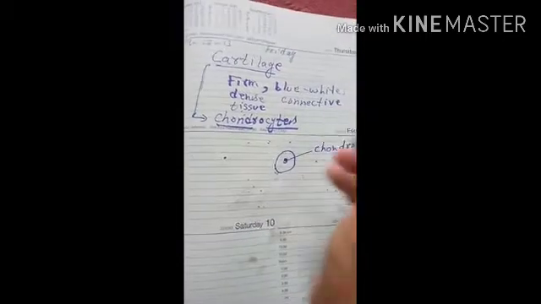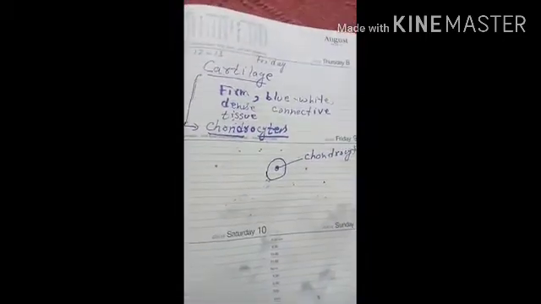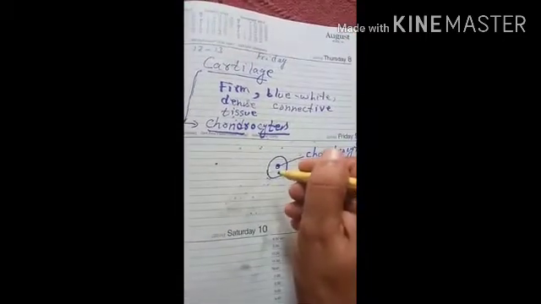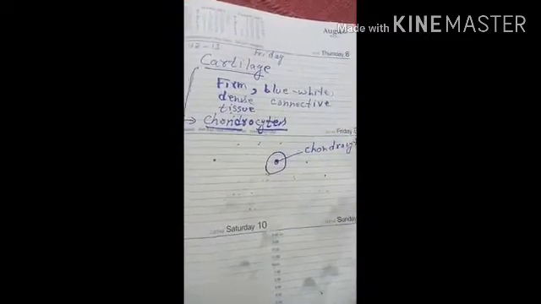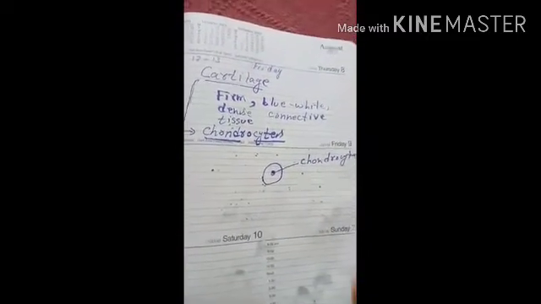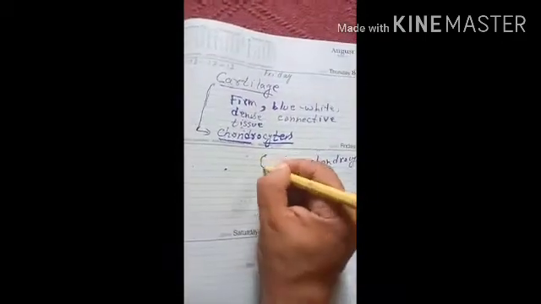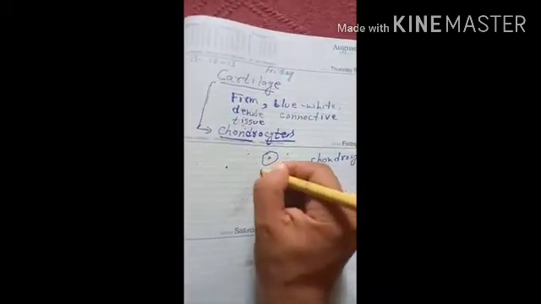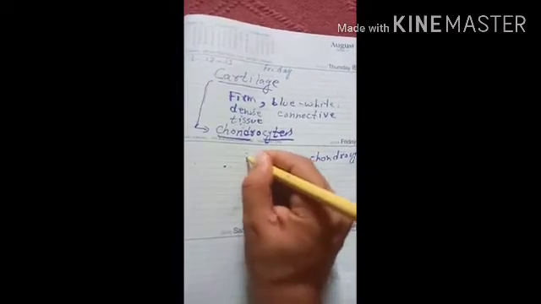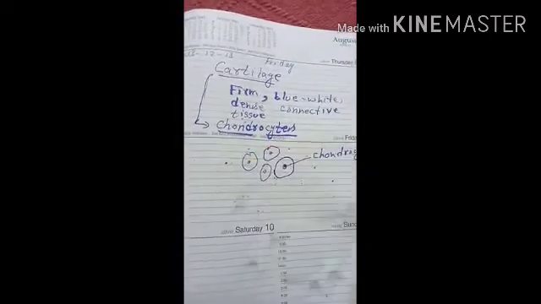Now, there are many fluid-filled spaces like this in the matrix of a cartilage, means in the structure of the cartilage. This is another, this another, and this another.